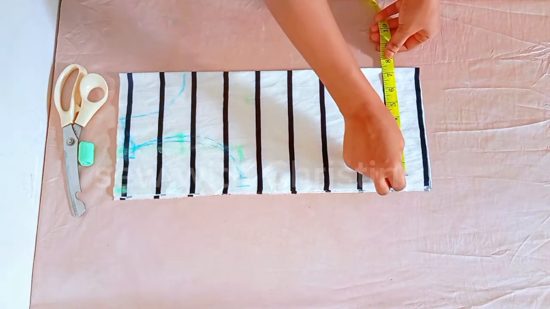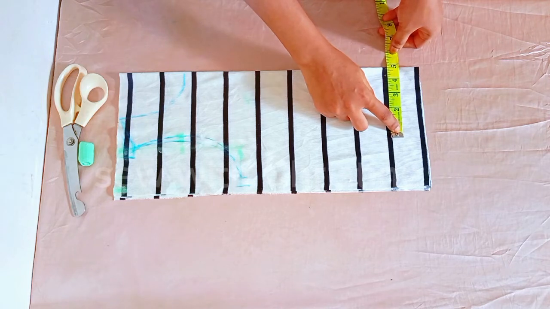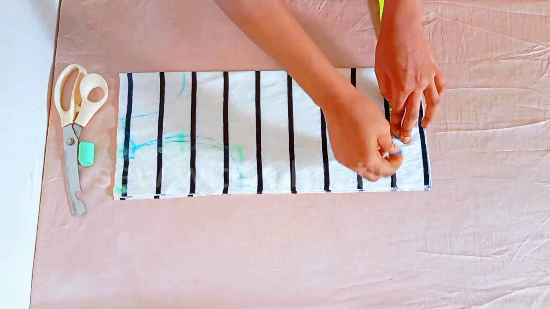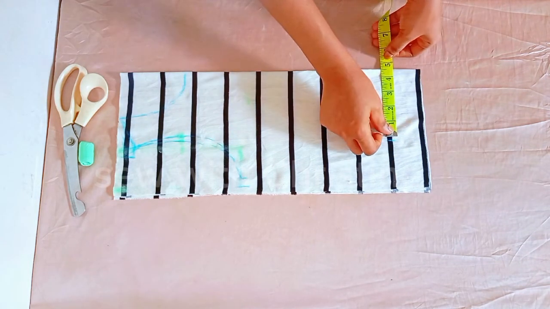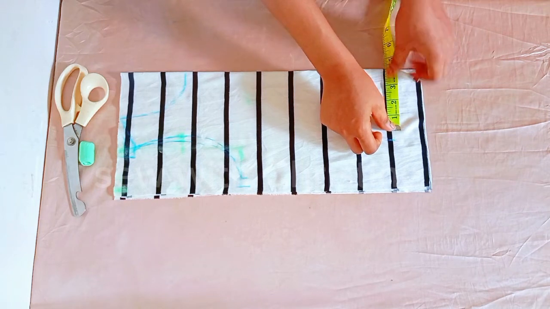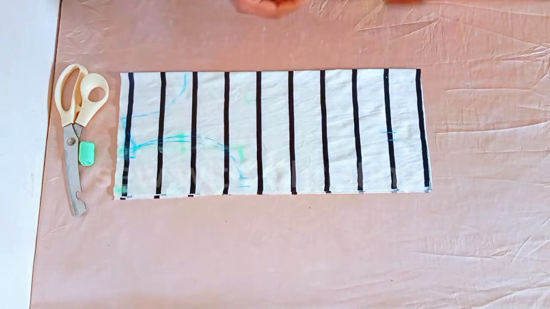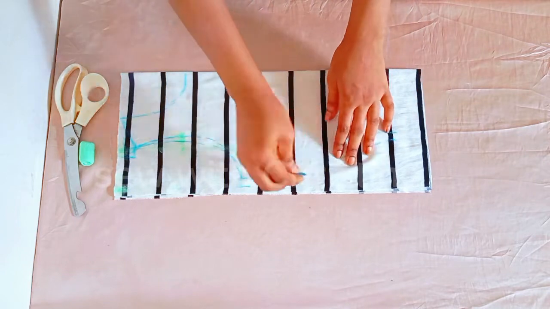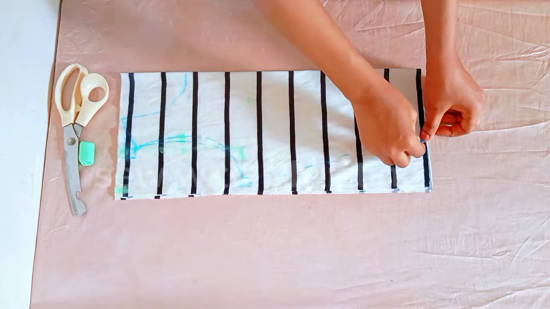Next, I'll go to the waistline and mark my waist circumference there. I will divide the waist circumference. Just follow the method that I used for getting my bust circumference. That's a new measurement. That's what I use for the waist. So I got 4.25. I'll mark that down and then add my 0.5 inch for my seam allowance. After marking that, I will connect the points to meet with my bust circumference.